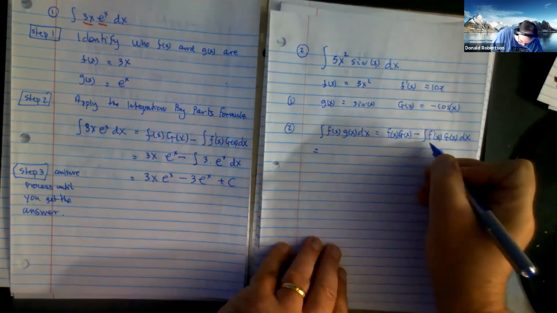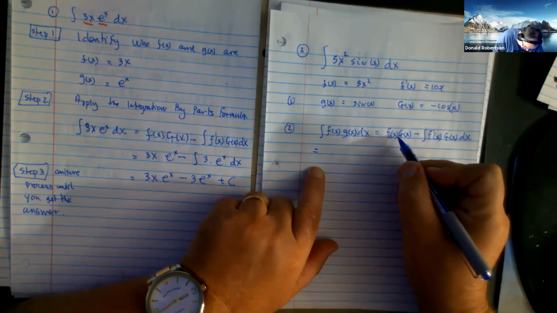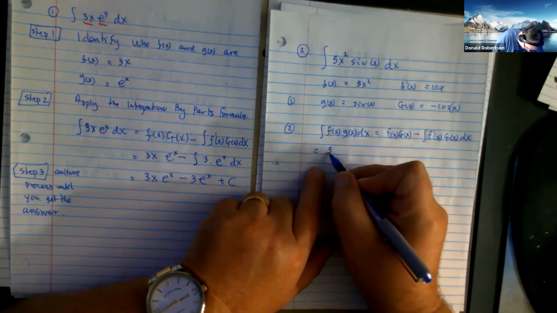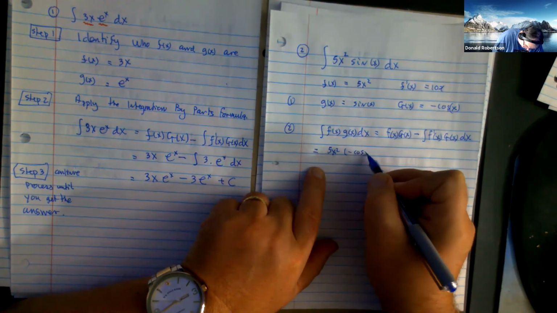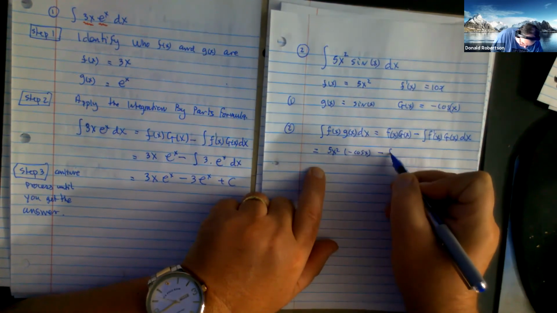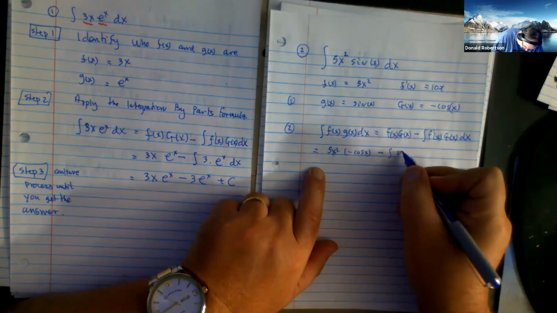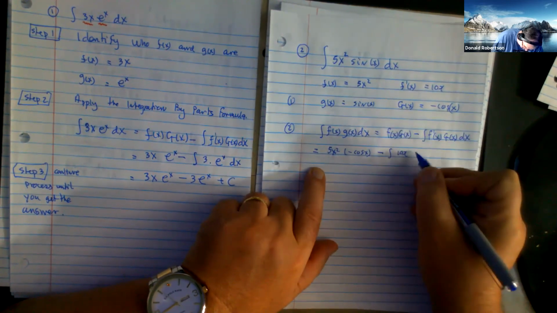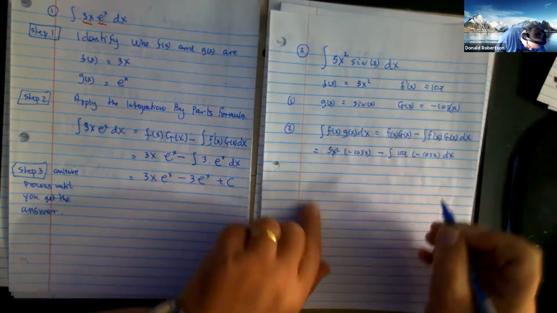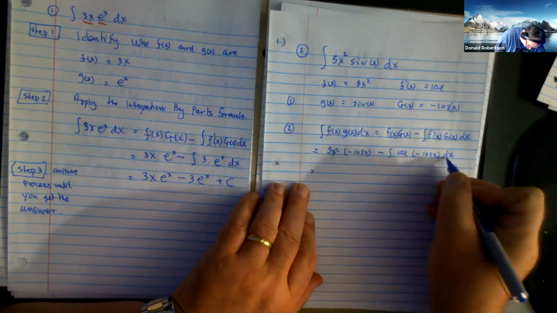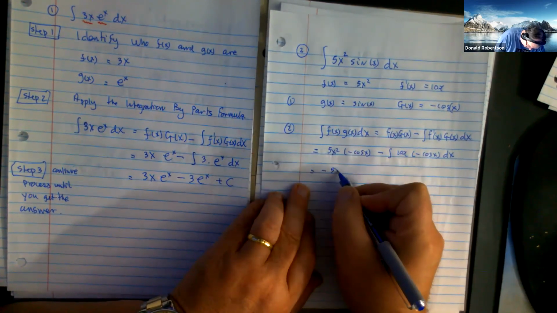I'm going to put it over here, I need the room. F of x is this guy. Capital G of x is this guy. Take away, derivative is 10x. Capital G of x is negative cosine x, dx. In this line I'm about to do, I'm just tidying things up a little bit.